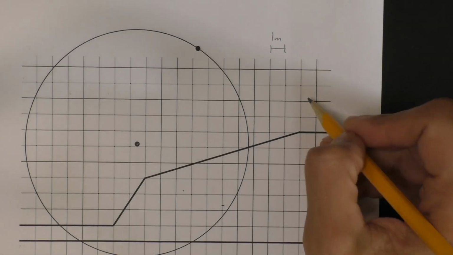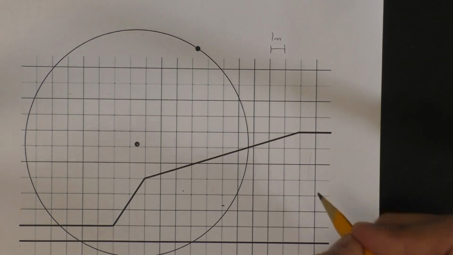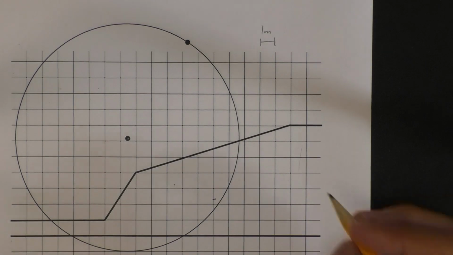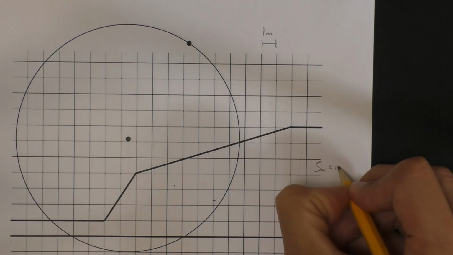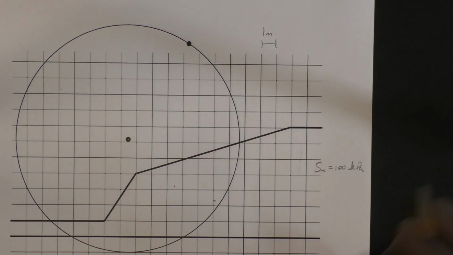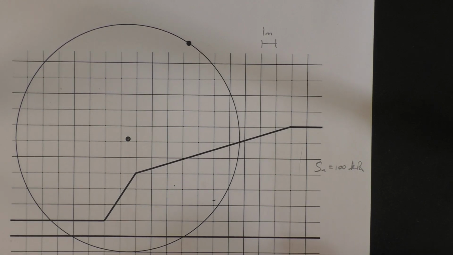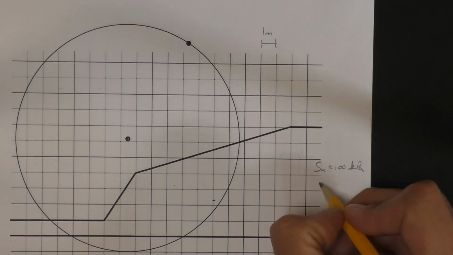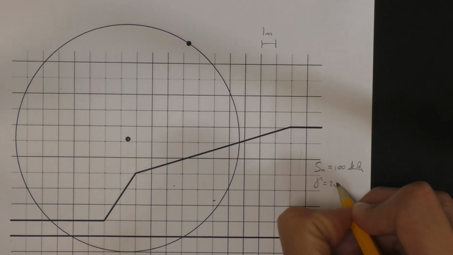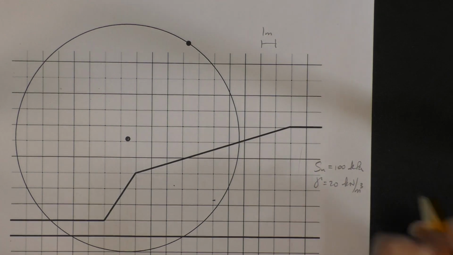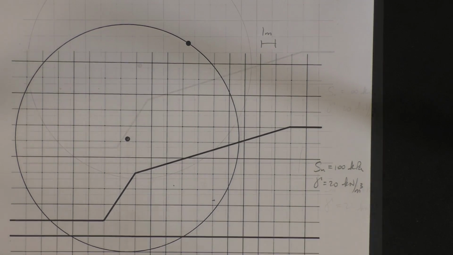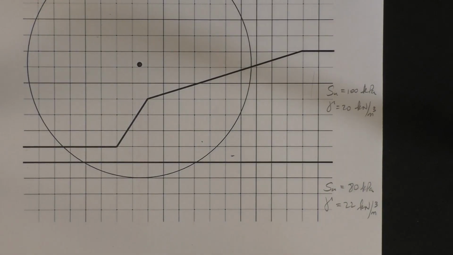The topsoil layer, which is up here, has an undrained strength of 100 kPa, and the one down here has an undrained strength of 80 kPa. The unit weight of this layer here is 20 kilonewton per meter cubed, and the unit weight of this one is 22 kilonewton per meter cubed. So we proceed as follows.